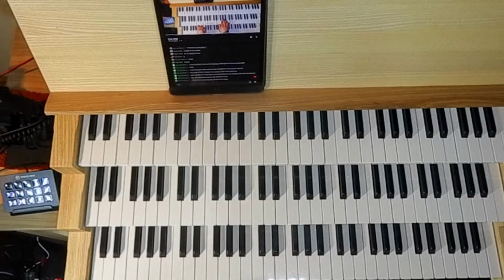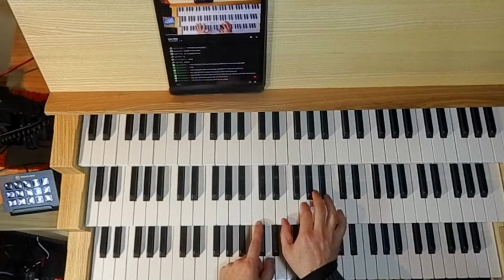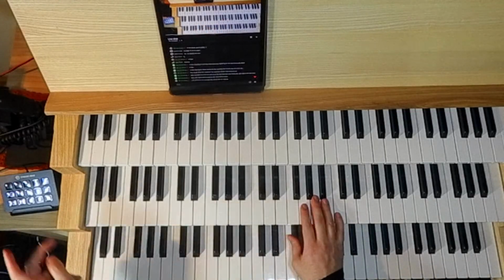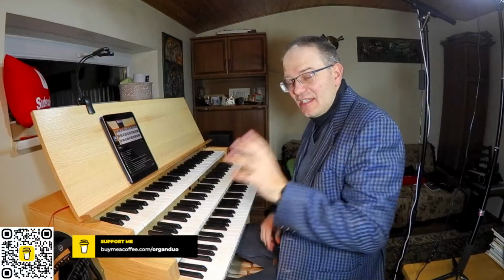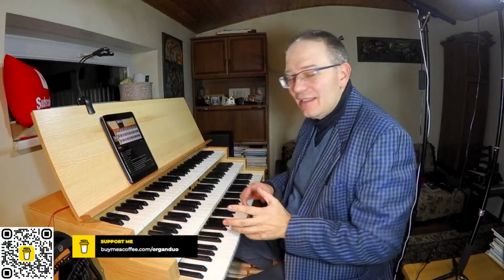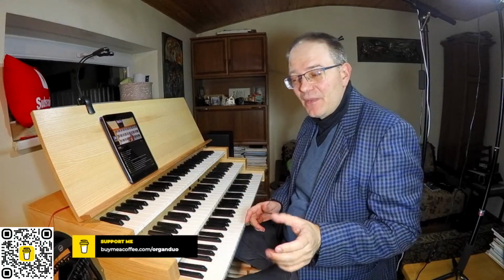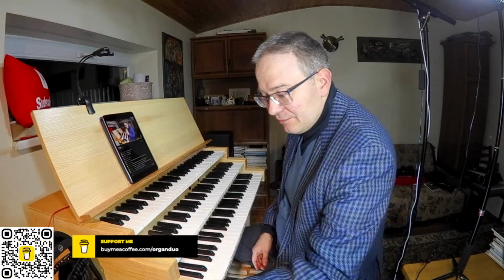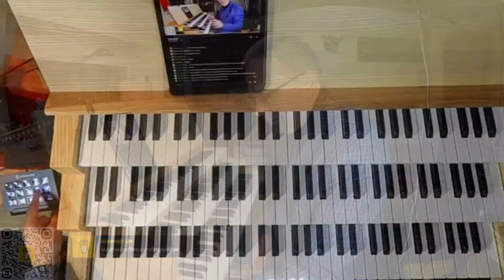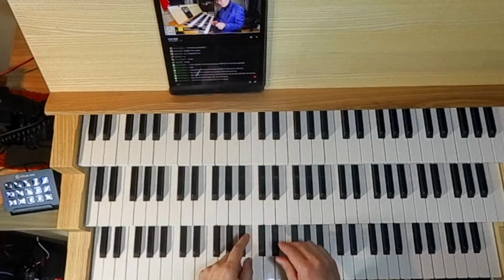You say, why 6? Because each chord has 6 different versions. C major chord, I can play it in 6 different ways by doubling the bass, by doubling the root of the chord, which is C. Let me show you on the keyboard. 6.